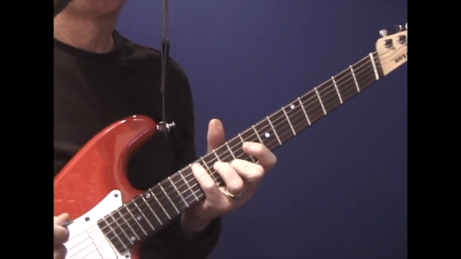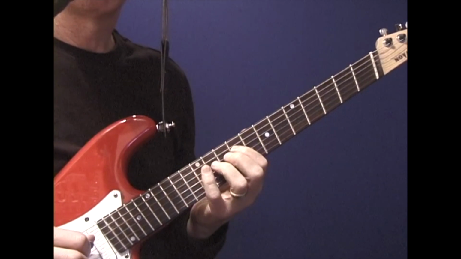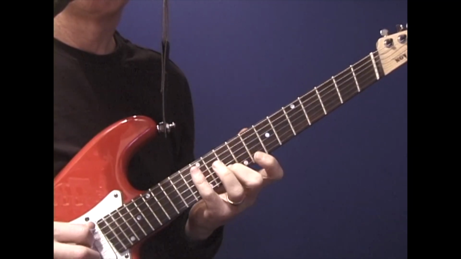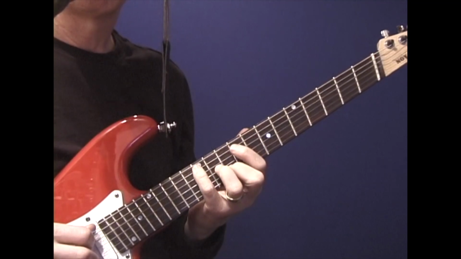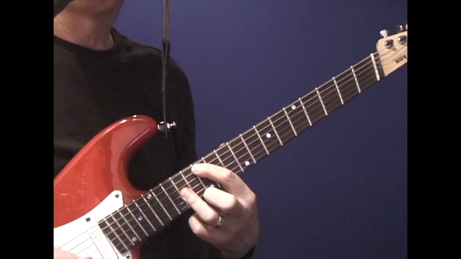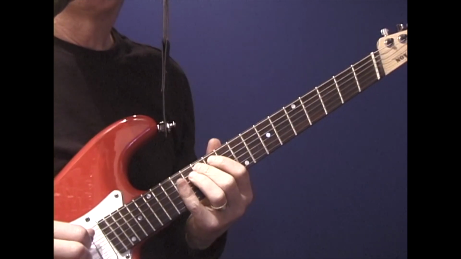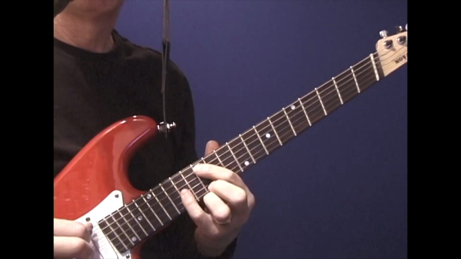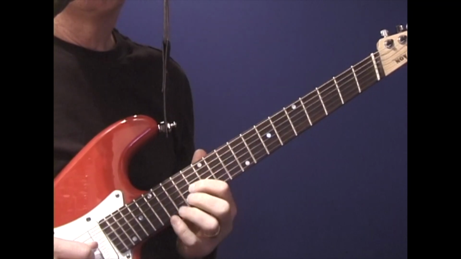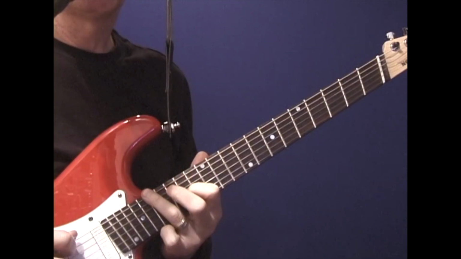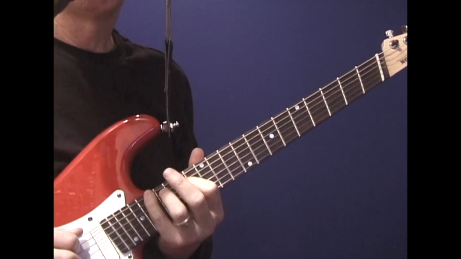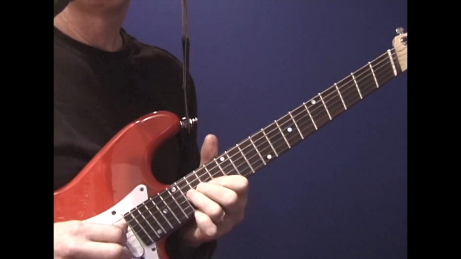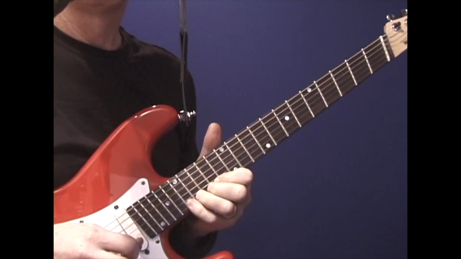The C form. 1, 2, 3, 4, 5, 6, 7, 8. C form octave. Then the A form octave. 1, 2, 3, 4, 5, 6, 7, 8. Then this would repeat from the beginning, the G form octave. 1, 2, 3, 4, 5, 6, 7, 8. And 1, 2, 3, 4, 5, 6, 7, 8.